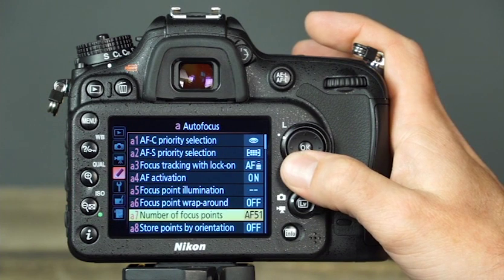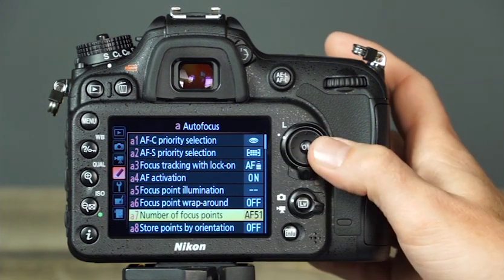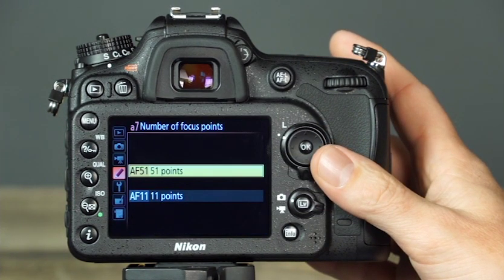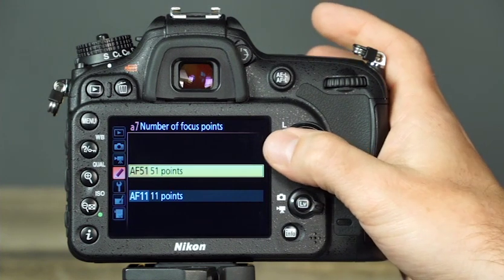The next option is Number of Focus Points, which allows you to choose whether you'd like to use all 51 or just 11 AF points.